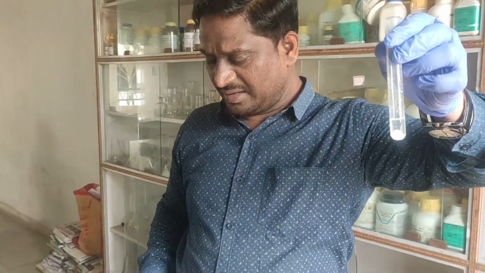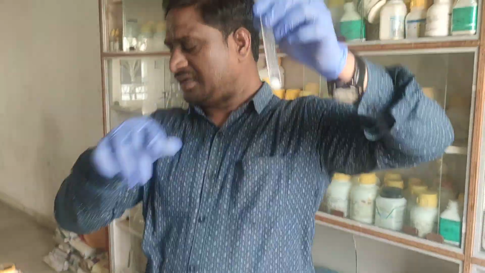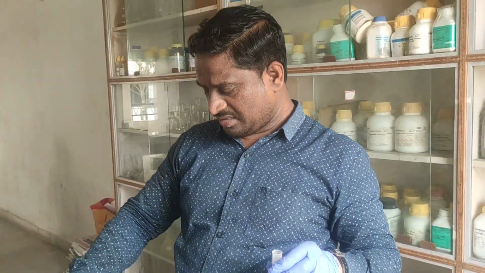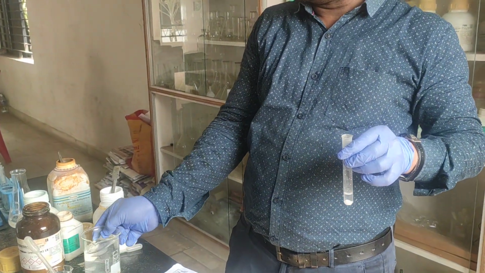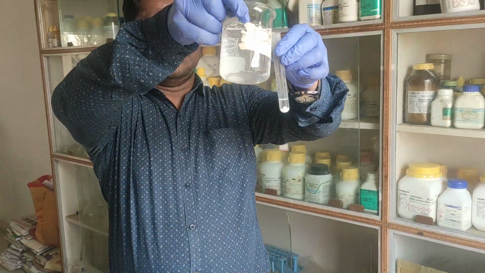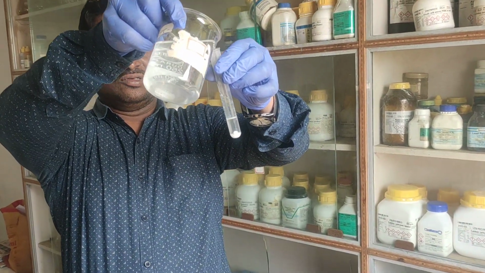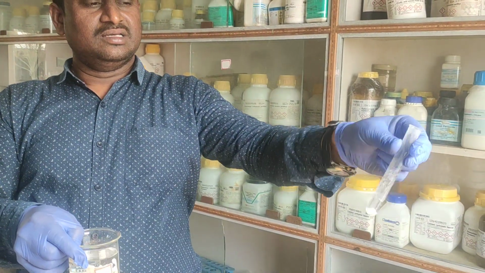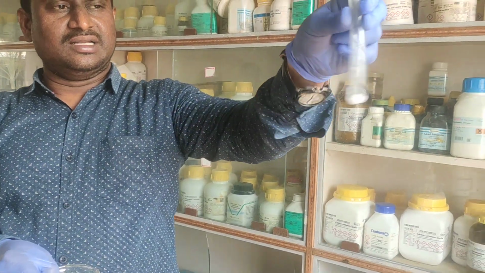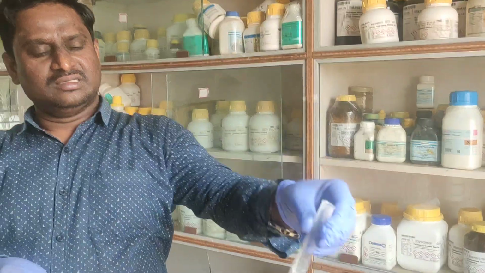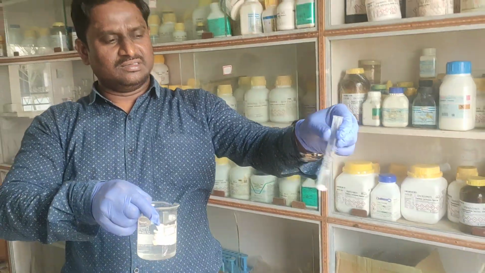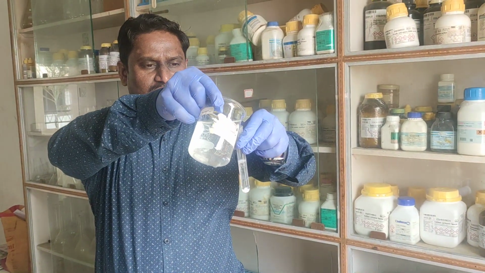If you add excess ammonium hydroxide, what will happen? The color will completely disappear. I am adding excess ammonium hydroxide, so it will become completely colorless and soluble.